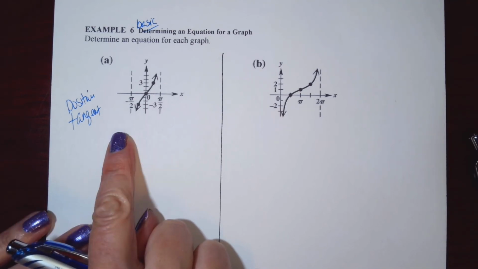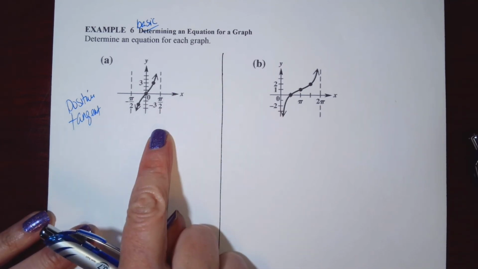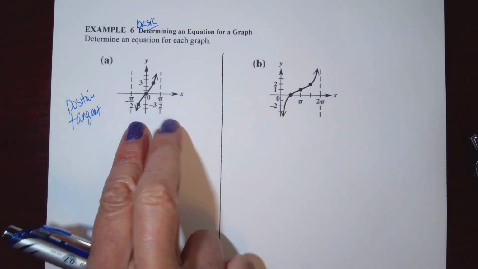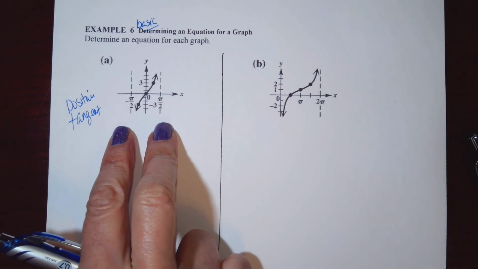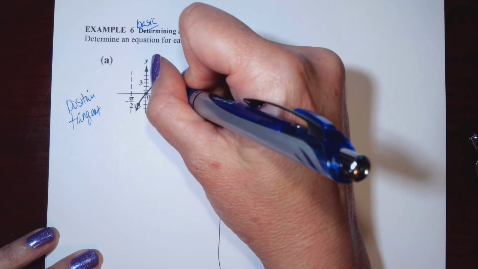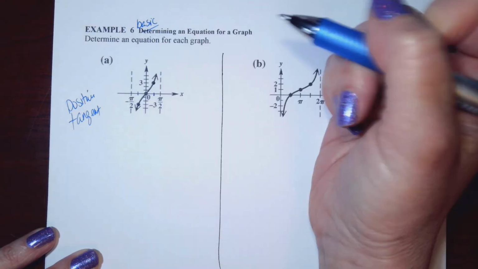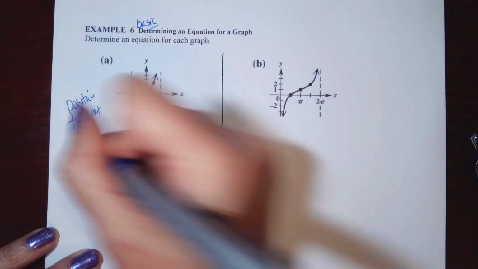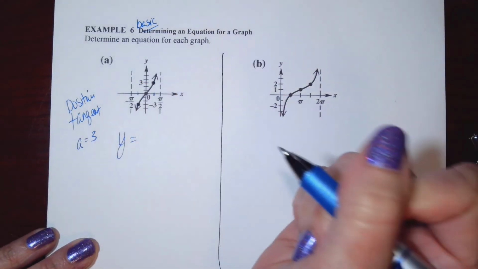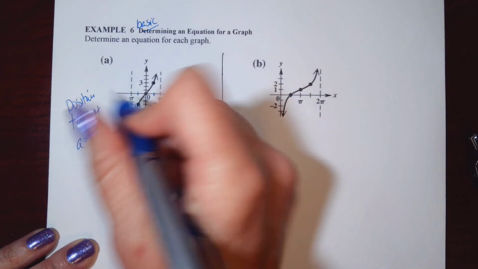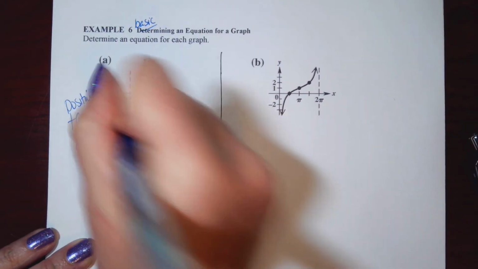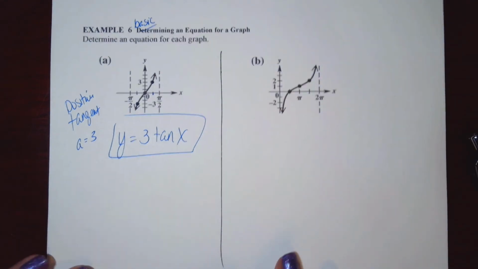We've got a positive tangent function graph set up here. No phase shift needed. The period is pi, so no value of b other than 1 is needed. What about a? Well, when I look at my quarter function values, I'm at positive and negative 3. So I know that a would be 3, and a would be the coefficient of my function. So we've got tangent. We're going to make that a 3 tangent of x. That is the most basic equation for this function.